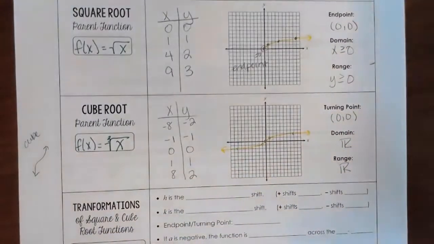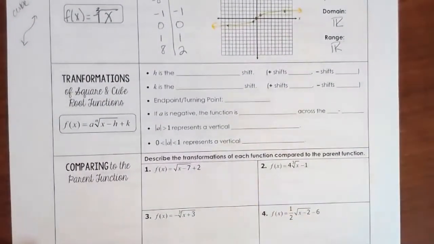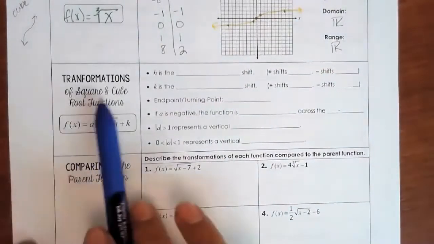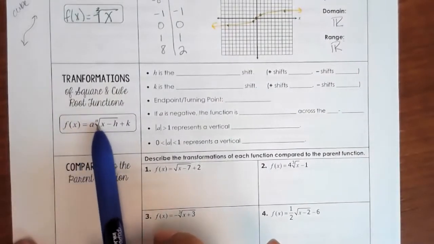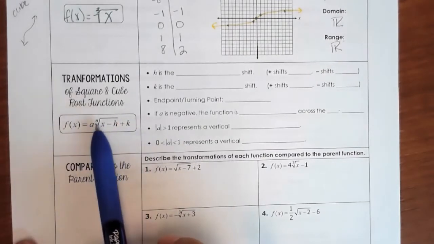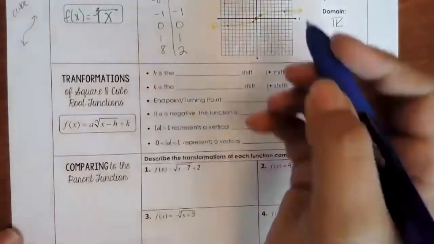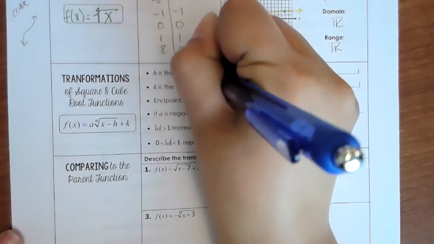All right, let's talk a little bit about transformations. We've already talked about transformations about 3 times already on 3 different lessons, so let's review. Remember, the transformations of square and cube root functions is going to be f of x equals a times the nth root of x minus h, plus k. N will either be 2 or 3 since we're going to be working with square and cube. H is in charge of your horizontal shift.